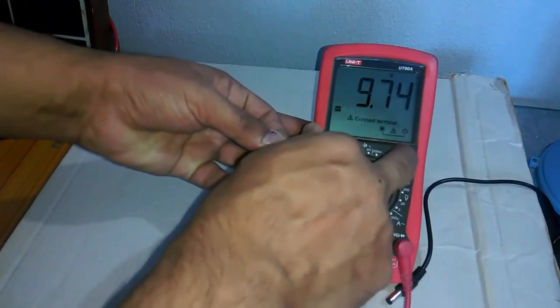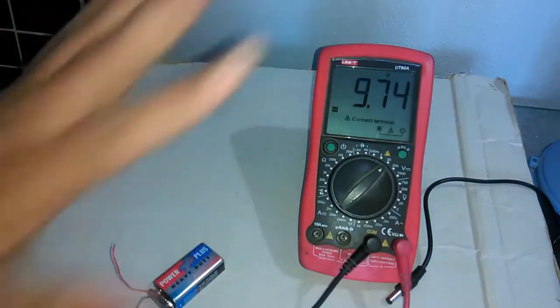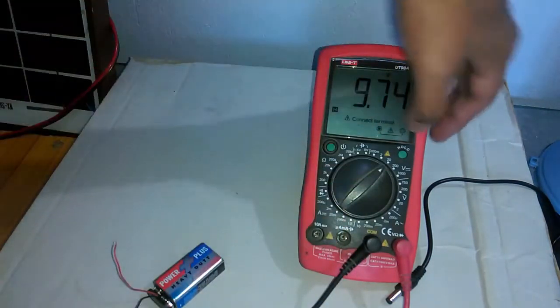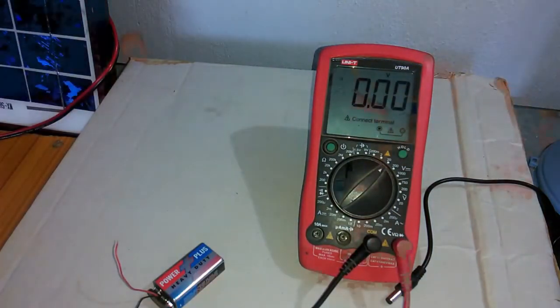By pressing the hold key, we can actually hold the value. Even if we remove the test lead, the value is there, and when we press again, it's 0 again.